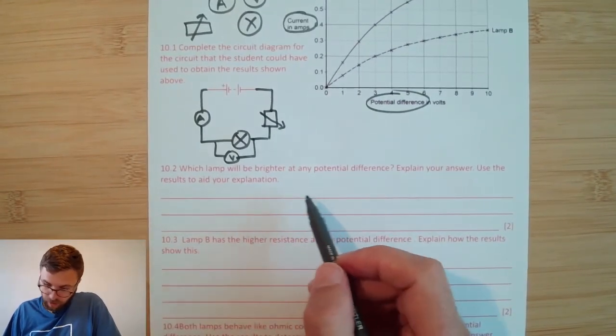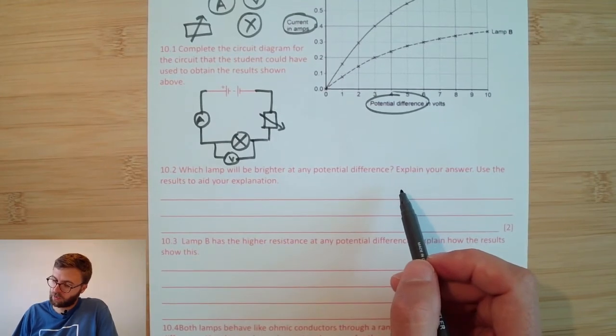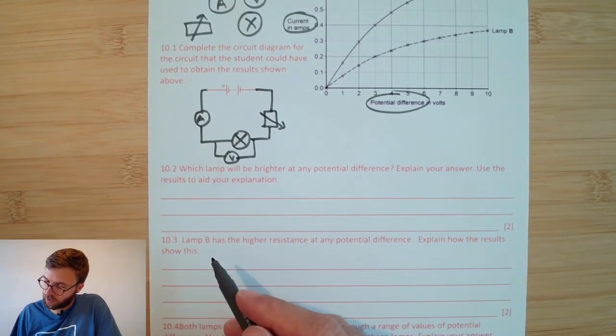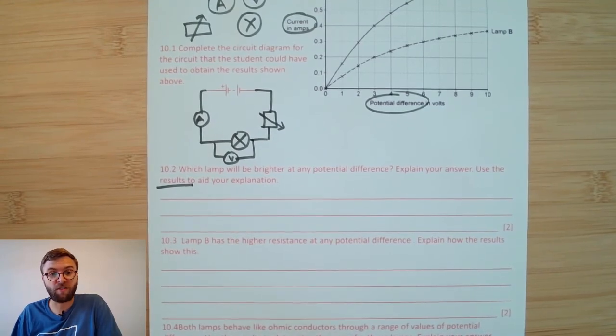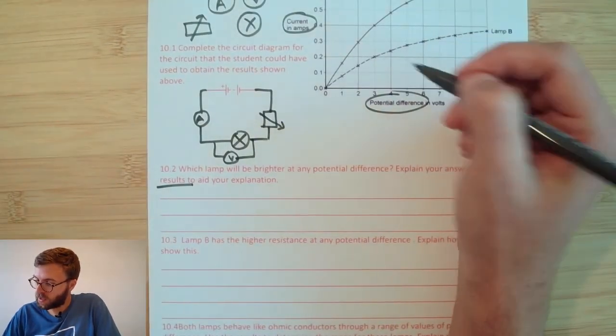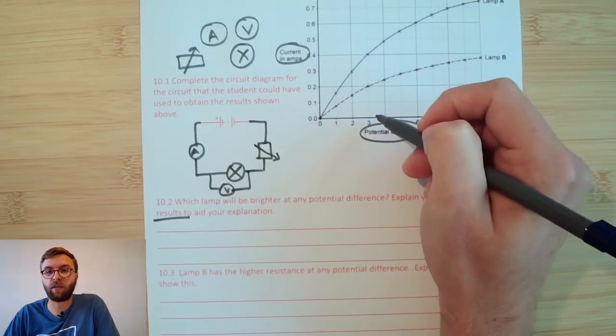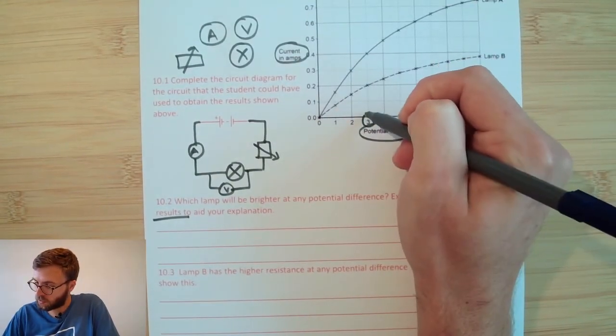Which lamp will be brighter at any potential difference? Explain your answer and use the results to aid your explanation. So when it says use the results, what do we need to do? We need to use the results. So let's take a potential difference. Let's take a nice easy one. Let's take 3 here, because you can see the values are on the line.